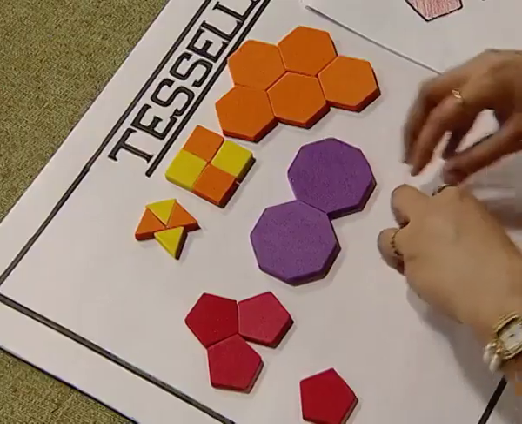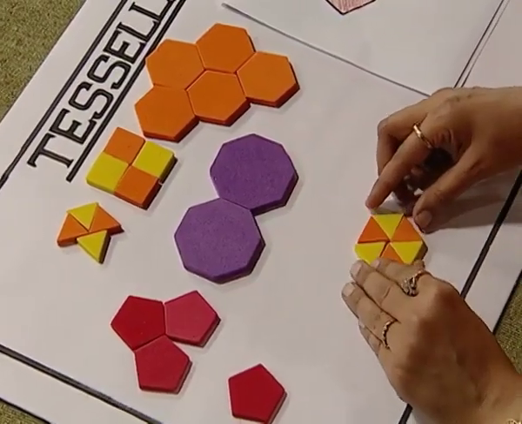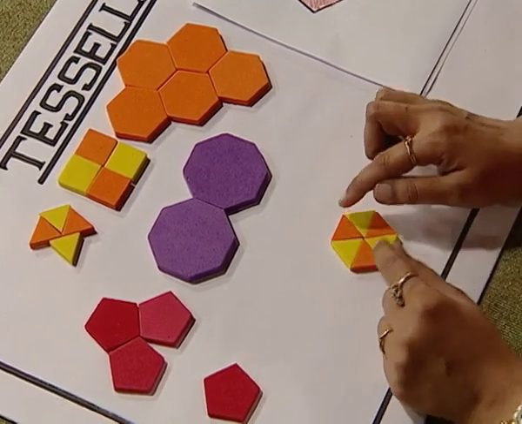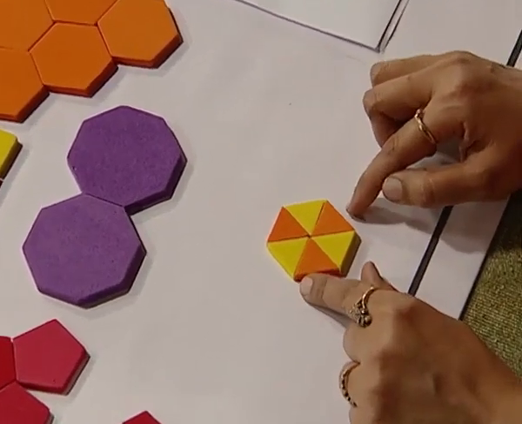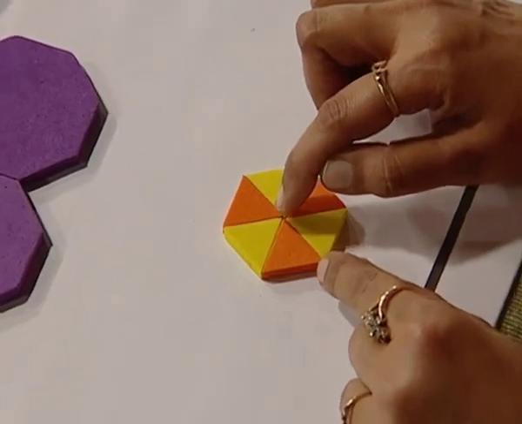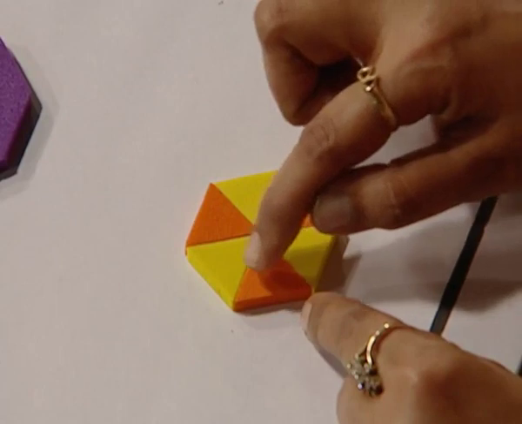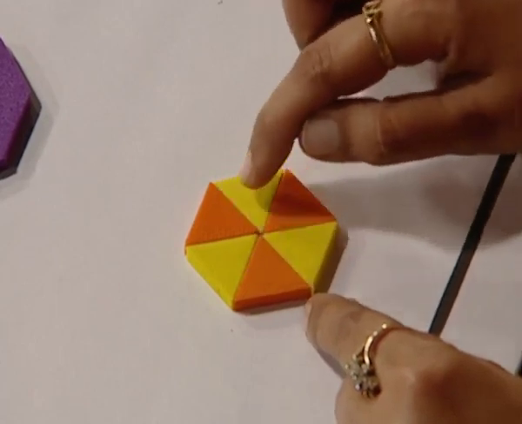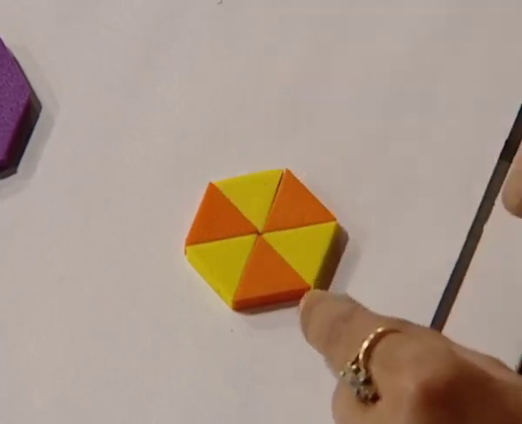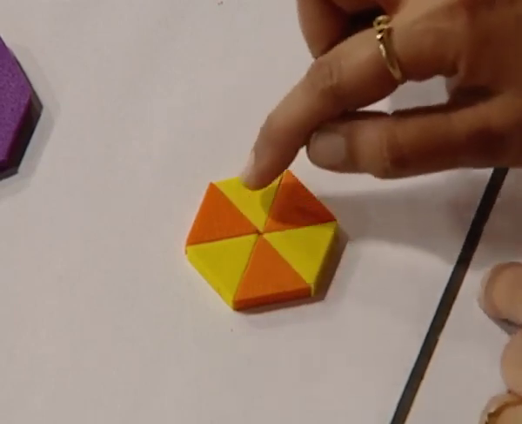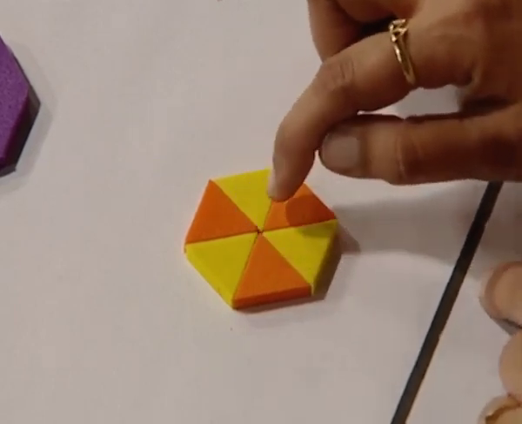Let us look at the set of triangles which tessellate. A combination of regular figures is said to tessellate when at any given point the combination of polygons completely covers up the space without any gaps or overlaps. What do we know about the angle around a point?